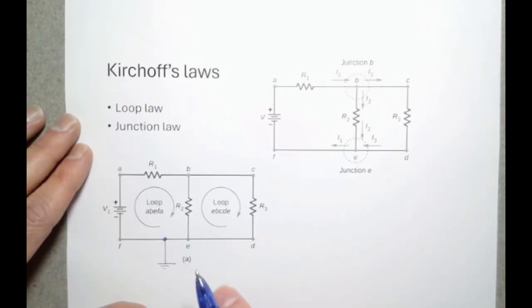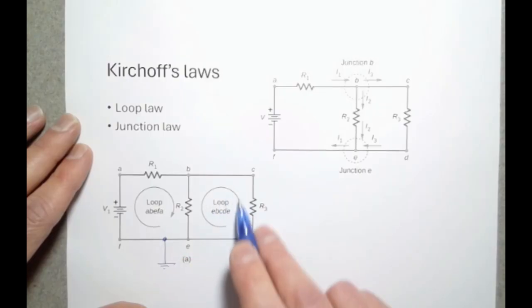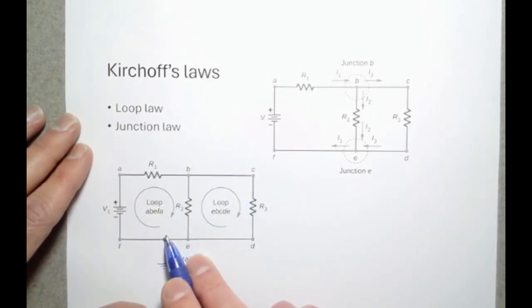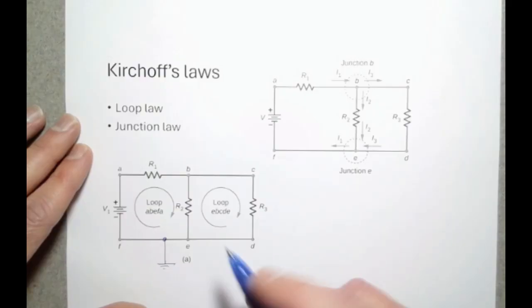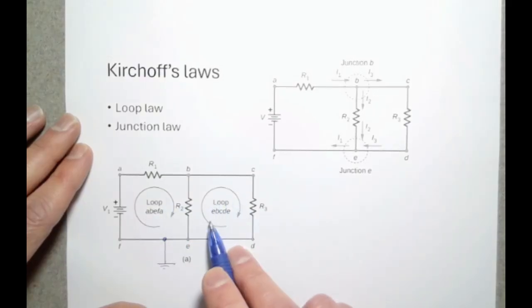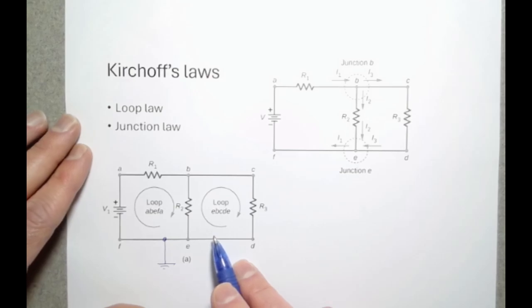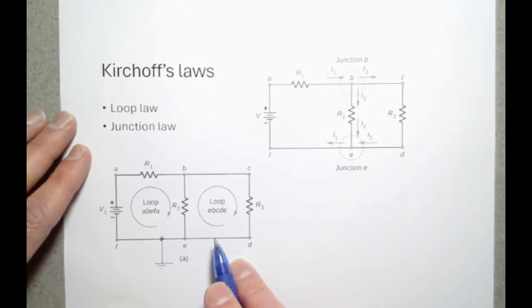We could apply it to the left loop and the big outer loop, or the right loop and the big outer loop. If you do all 3, left, right, and big outer loop, then you're getting redundant information. There's no new information presented mathematically in the equations that we're going to develop.